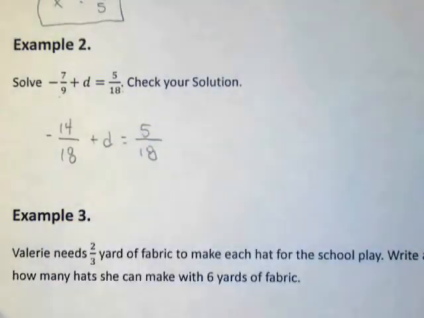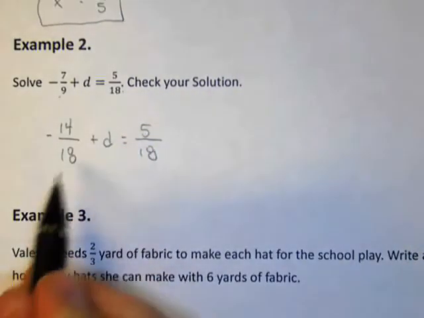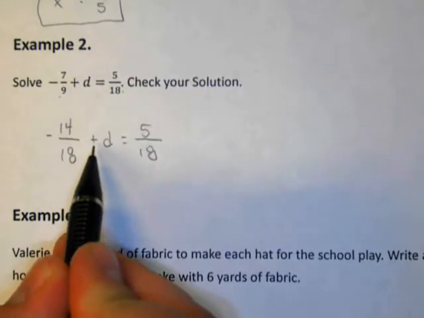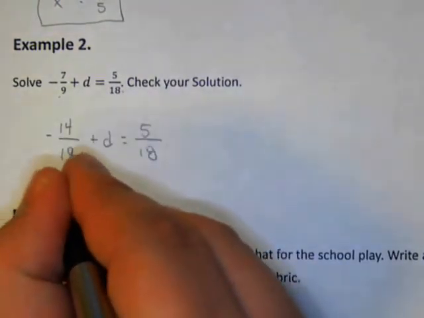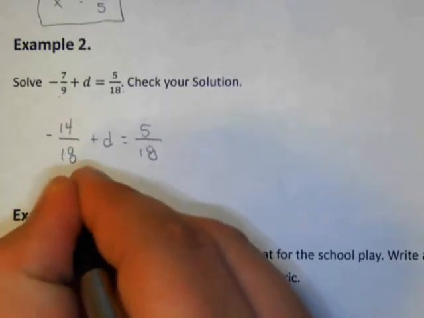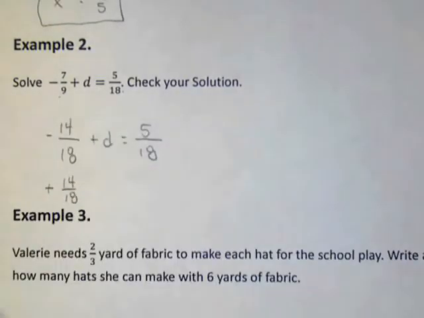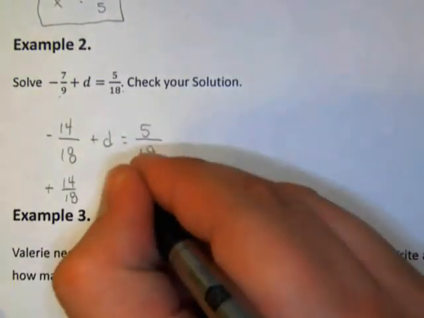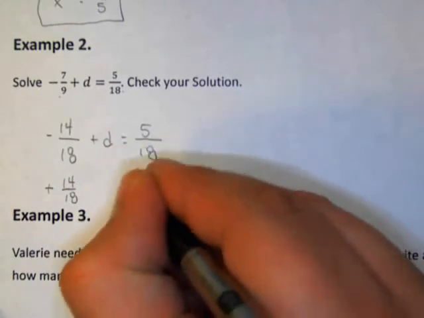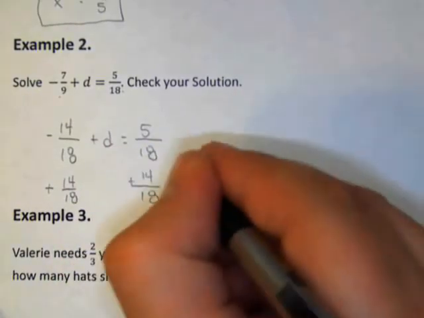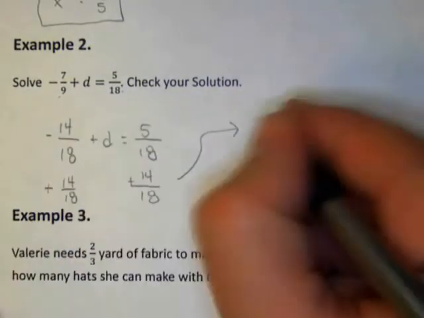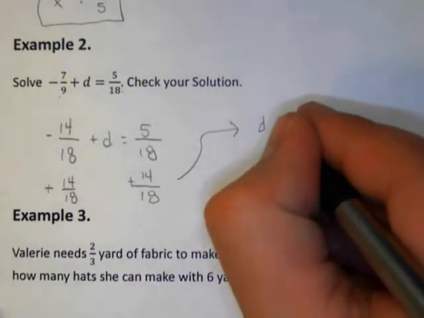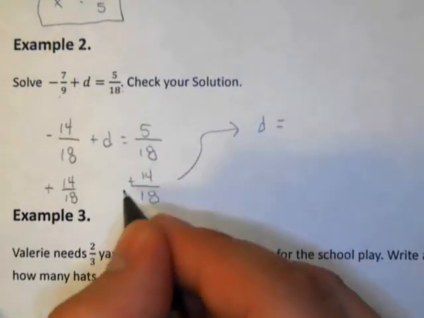5/18. Okay, now we just got to get rid of that fraction. We have to get rid of the fraction because we want d by itself. And so to do that, we're actually going to have to add 14/18 because we have a negative, so because it's negative, we need to add it. And we're going to add 14/18 to both sides, excuse me. And I'm going to rewrite it over here now. So that is just going to be d equals 5/18 plus 14/18.